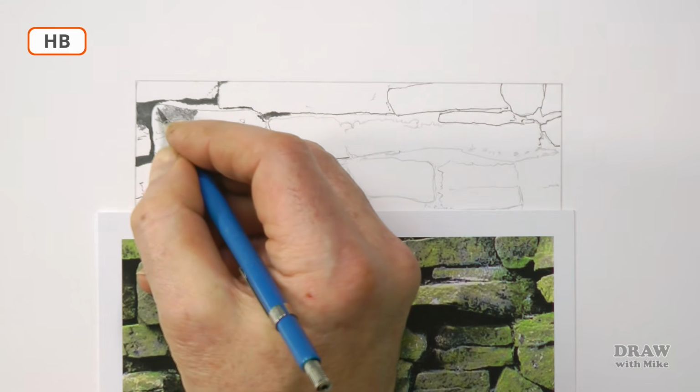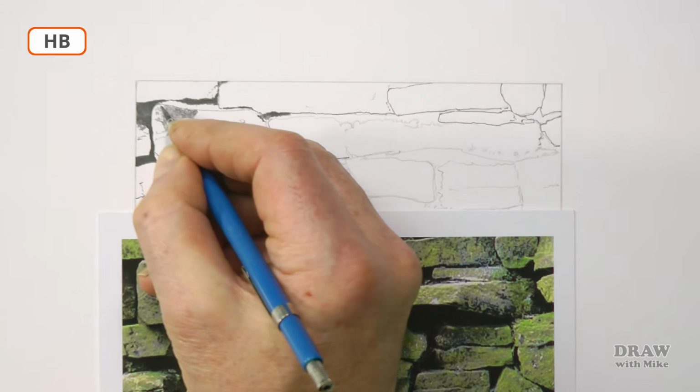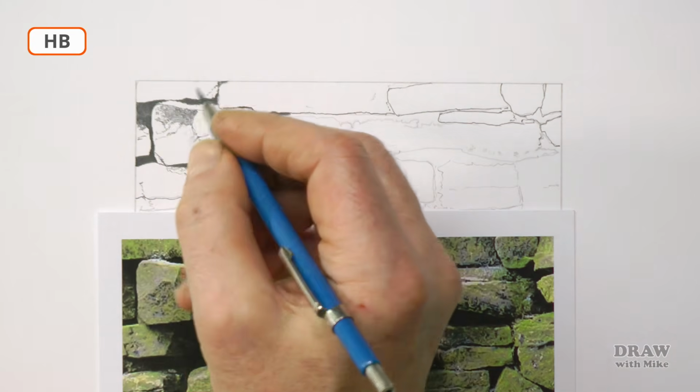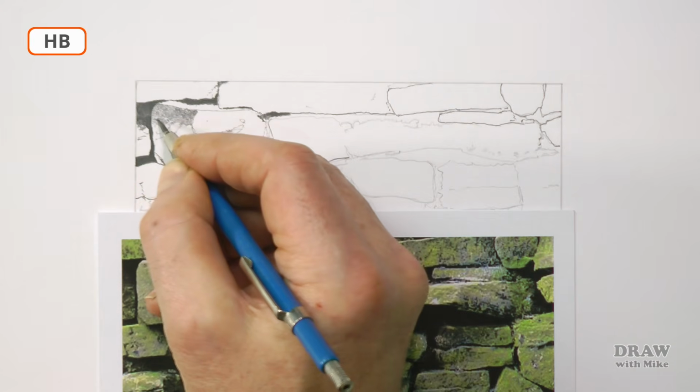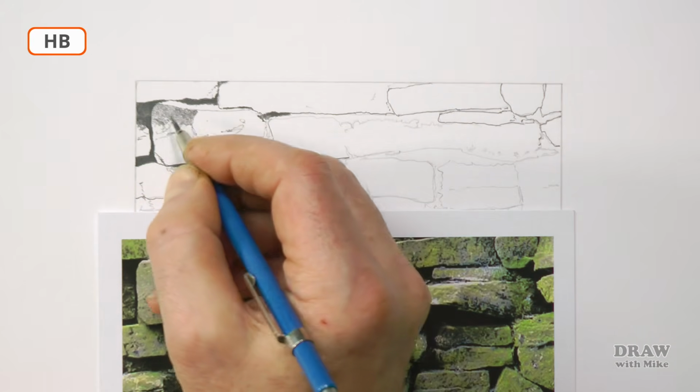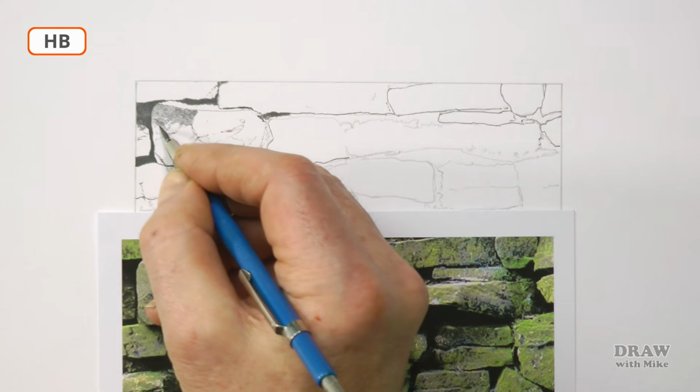I'm going to use scribble a lot, I think, in these rocks. It just helps me to describe the surface as I see it. Oh, there's a little light patch there. That would make a nice little feature.